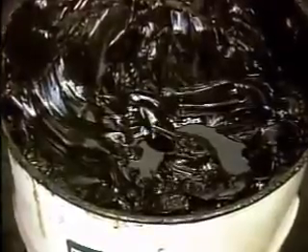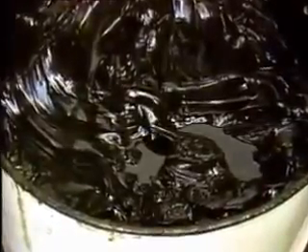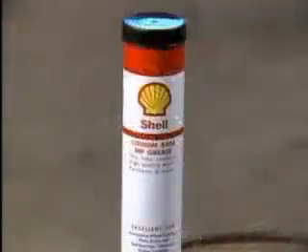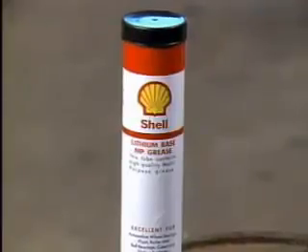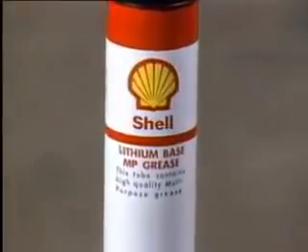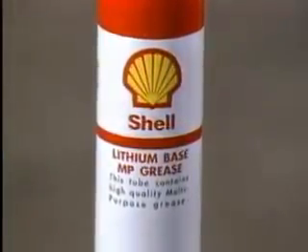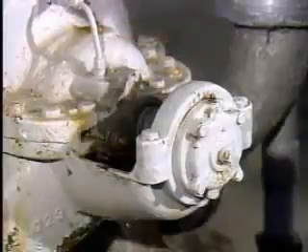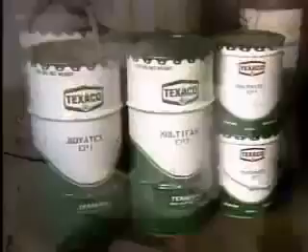The thickener soaks up the oil. You can sometimes see a small amount of oil separating from the thickener in grease that's been undisturbed for a long time. Many different types of thickeners are used in grease. One of the most widely used greases contains a lithium-based thickener. This is a cartridge of lithium grease for use in a grease gun. The letters MP mean multi-purpose. It's called that because lithium greases are both water-resistant and able to withstand high temperatures. So they can be used in applications where both heat and water are factors.